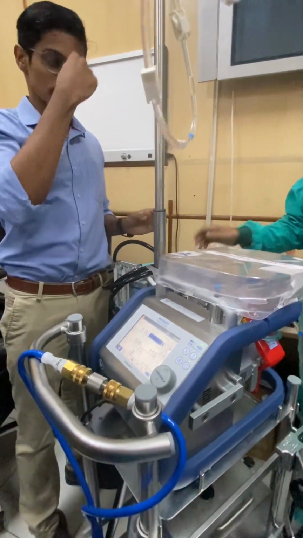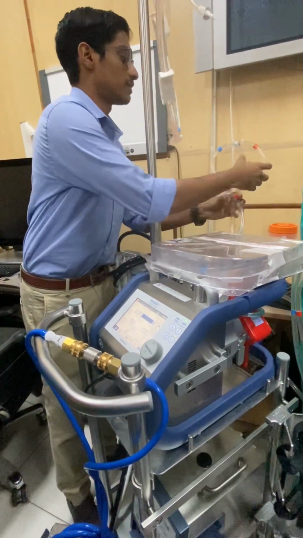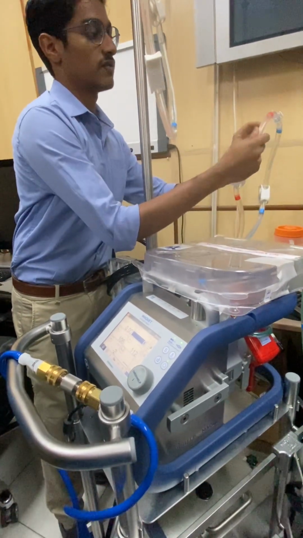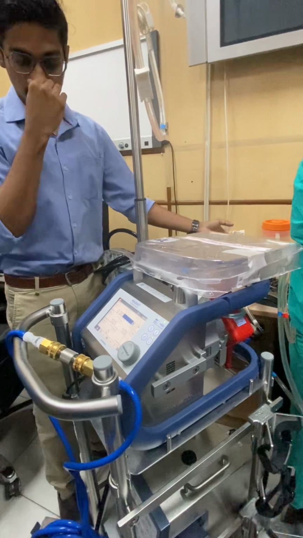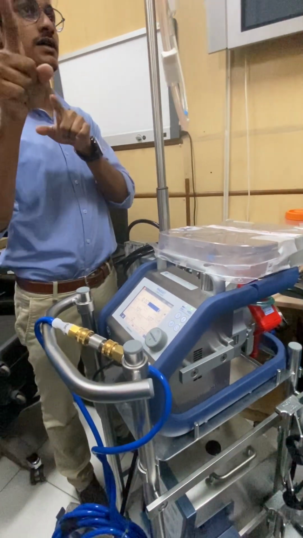Now the function of this bag is done. It's primed. Make sure you have clamped it because there will be some air here. Next, the machine side everything is done now. Now you want to connect it to the patient.